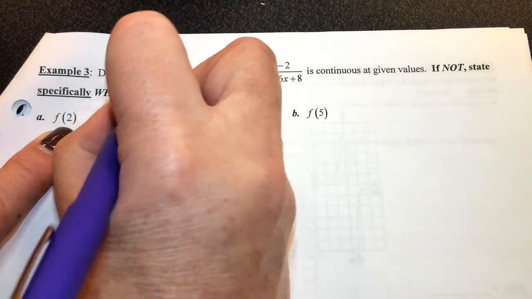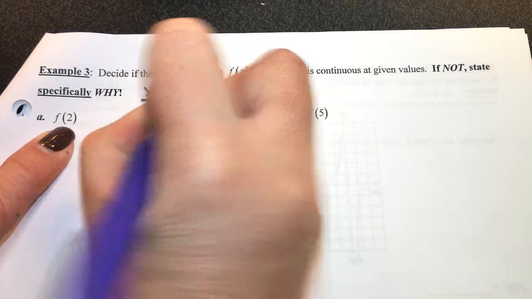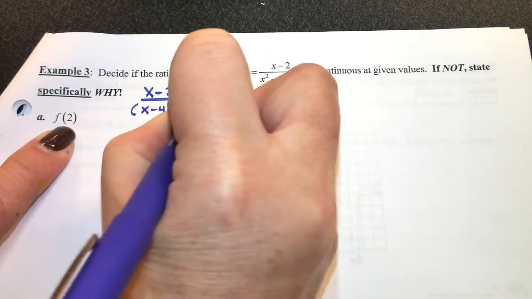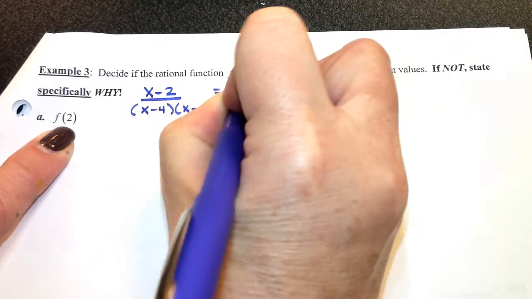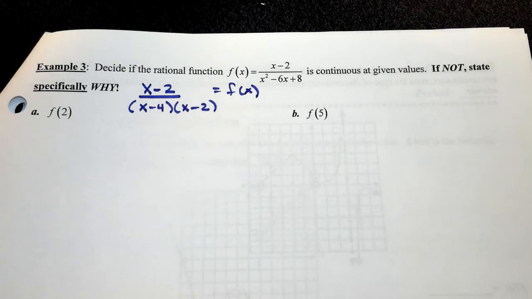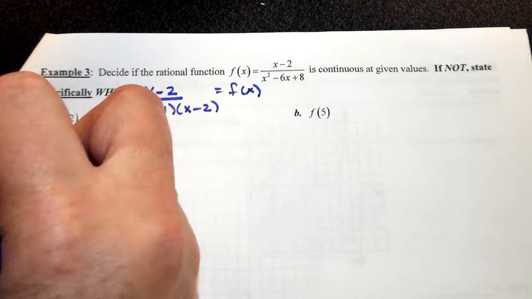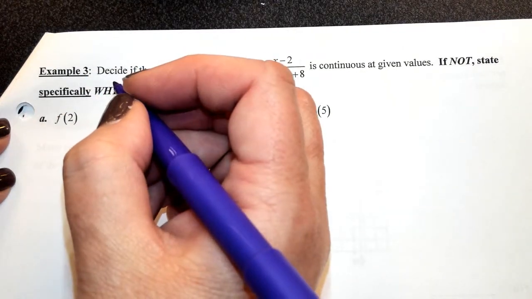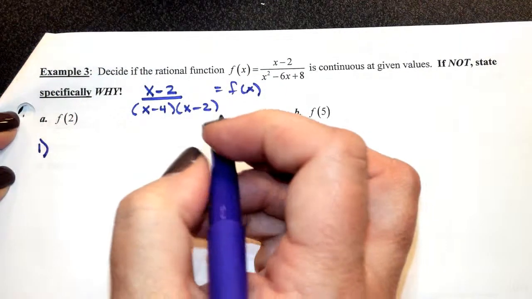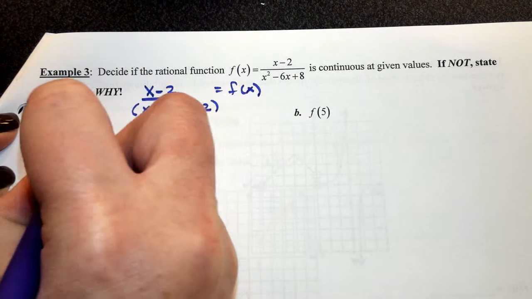Well, first of all, I'm going to go ahead and factor this denominator, which is going to give me x minus 4 times x minus 2. So again, you've got the three conditions. The three conditions for continuity, remember, is first of all, you want to find f of 2.